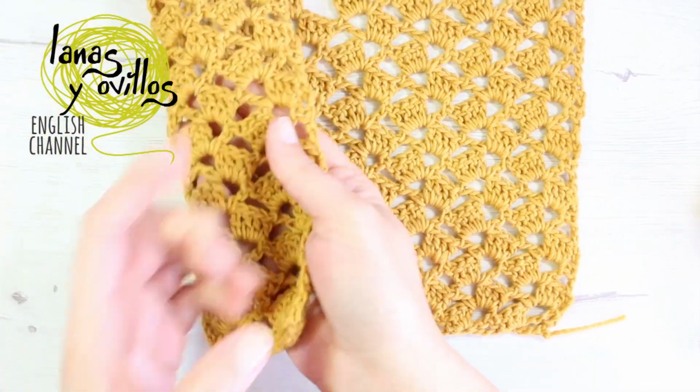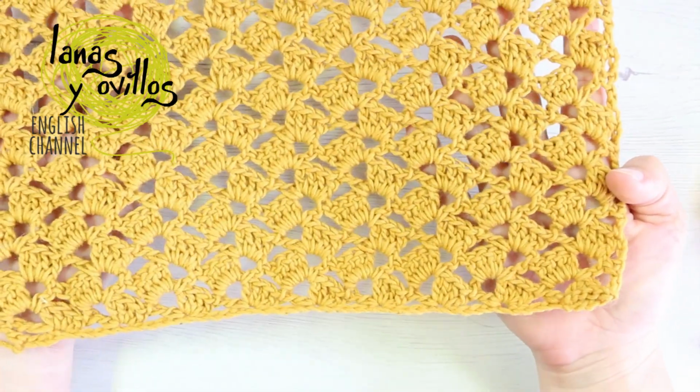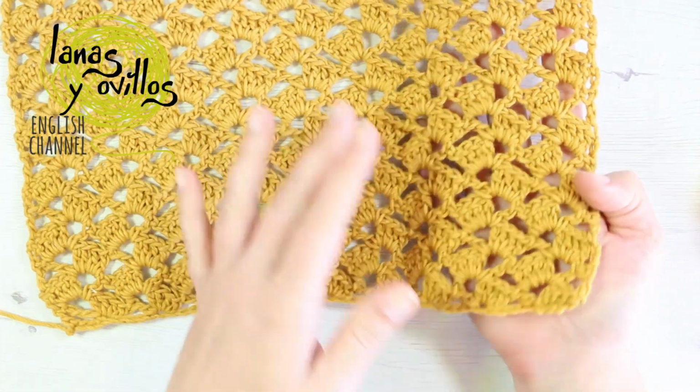And repeating those rows, you get this stitch. Remember that it is a reversible stitch.